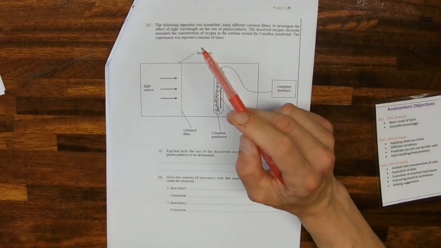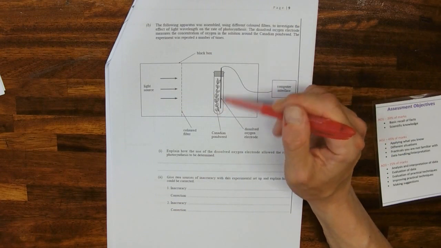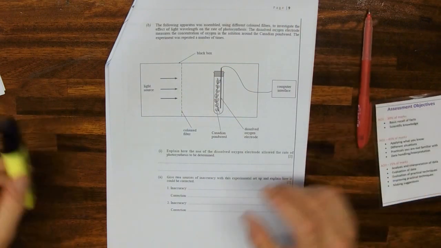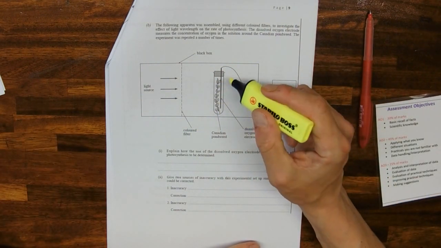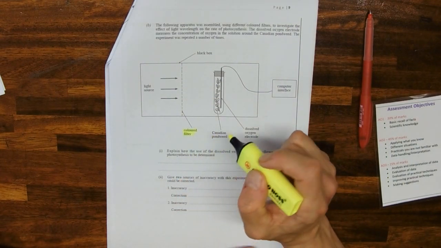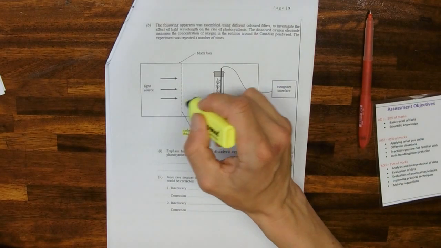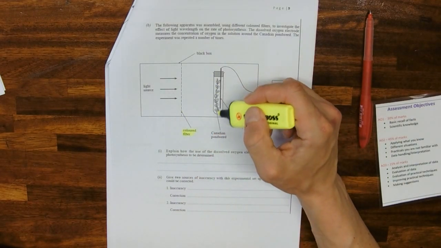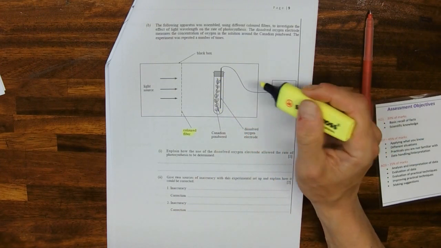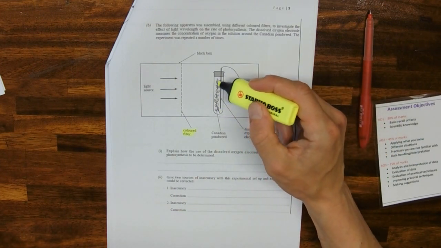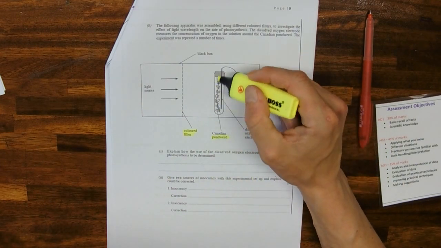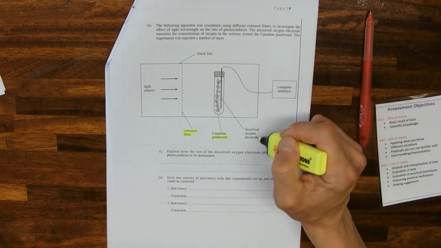Now we move on to A02 stuff, where we've got an experiment. And what's going on here? We're shining light through a filter of a certain colour, and so only a certain colour of light will hit this apparatus inside. We've got a plant inside, and this would be in some liquid, pondweed. So pondweed you'd expect in a pond, so this has got liquid inside it, and we are measuring something.